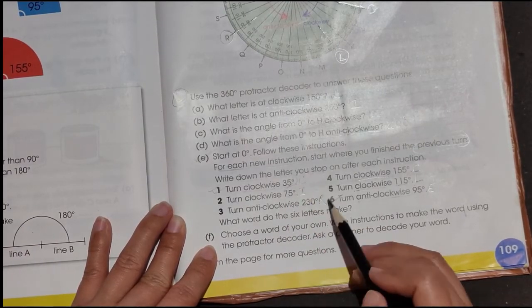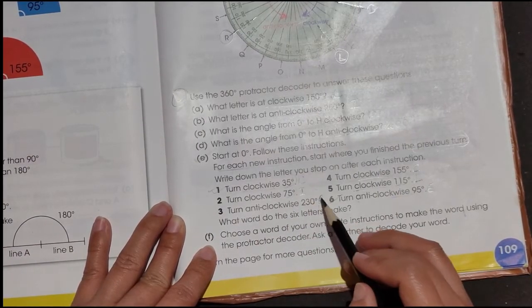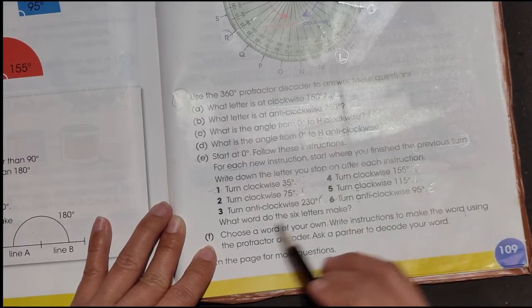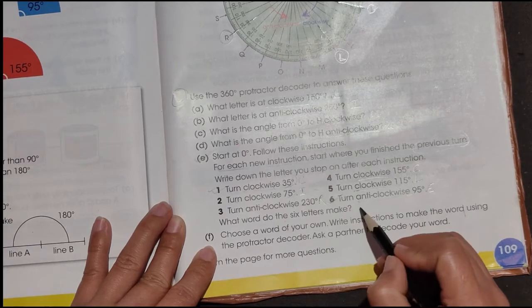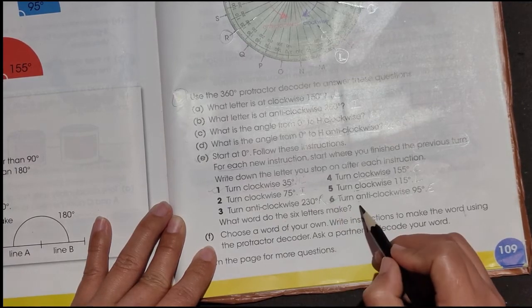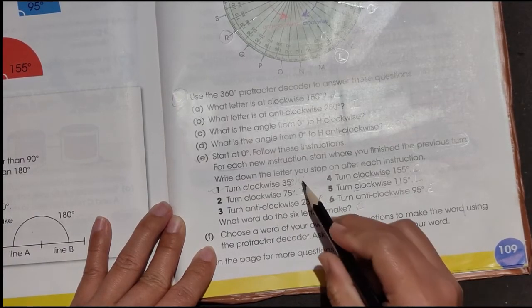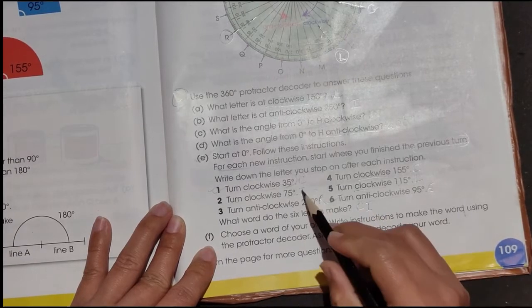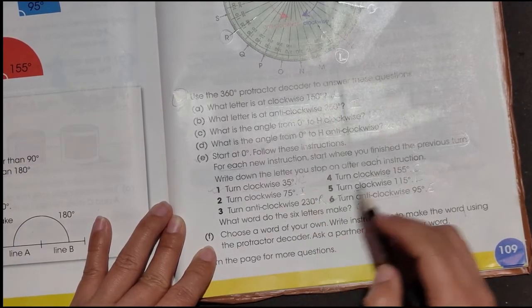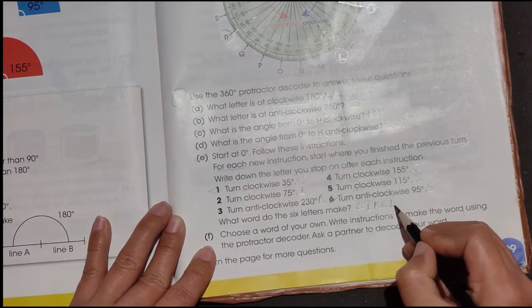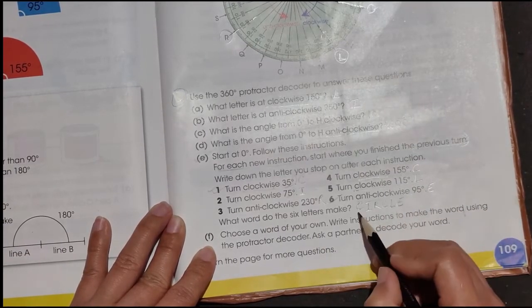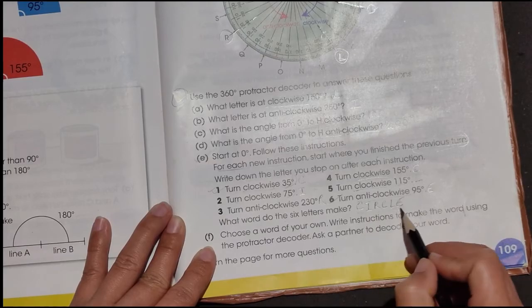It says, what word do the 6 letters make? So here we got 6 letters, that is C-I-R-C-L-E. So what word does it make? We got circle, right? C-I-R-C, and then L-E. So we got the word circle.